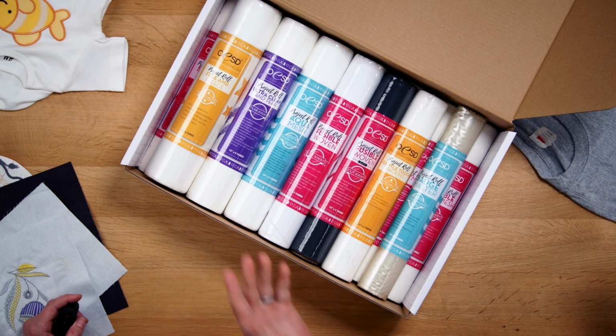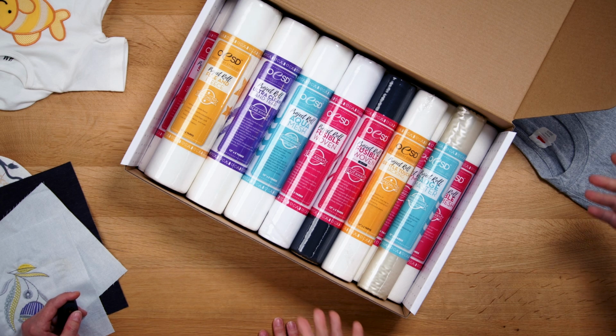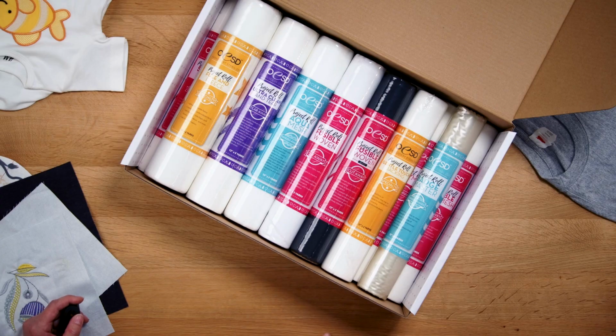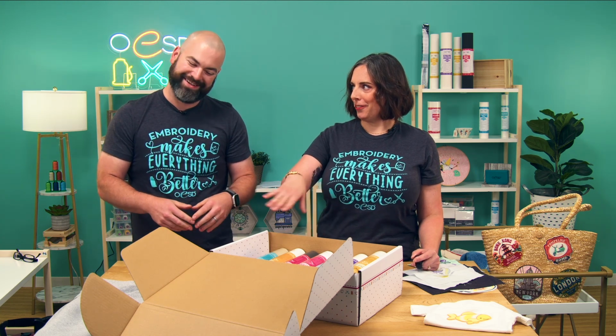So this is the complete stabilizer assortment of project rolls. And what does that mean? It's a good question. Project rolls are 12-inch wide cuts of stabilizer in slightly smaller yardages. So think of it kind of like a sampler pack. You get a little bit of everything. It's like when you go to the restaurant and you get the appetizer platter with all the different ones.